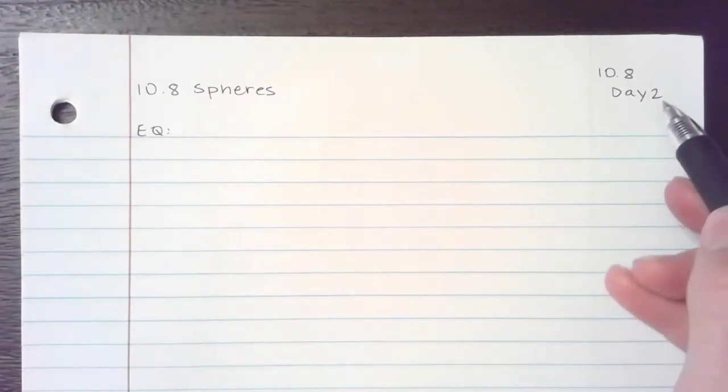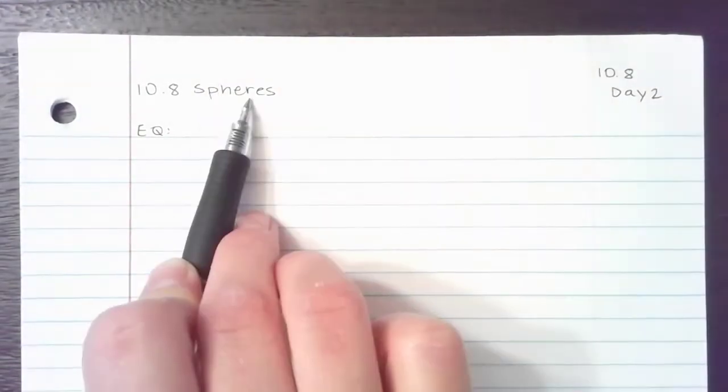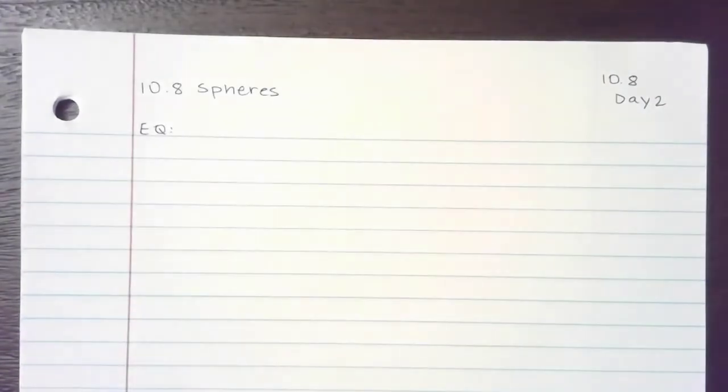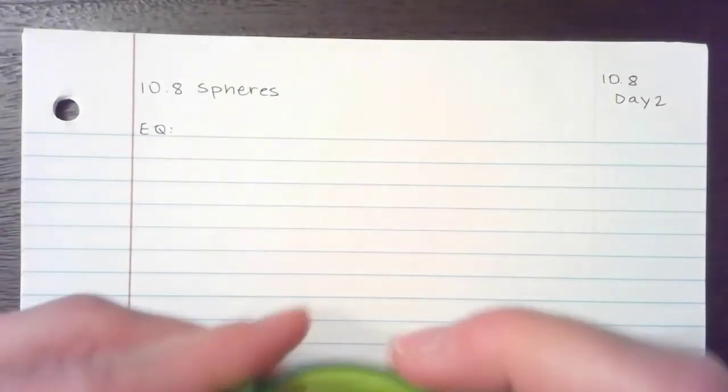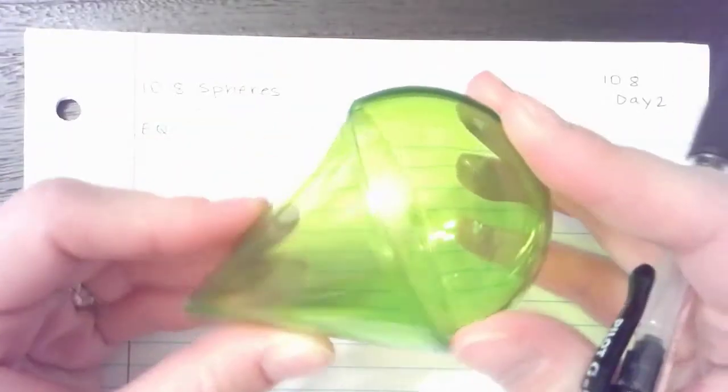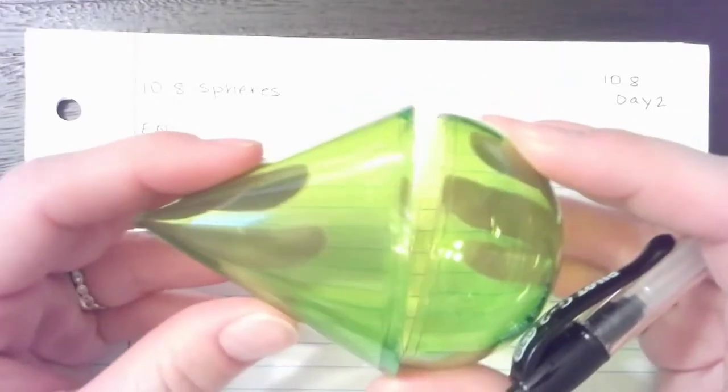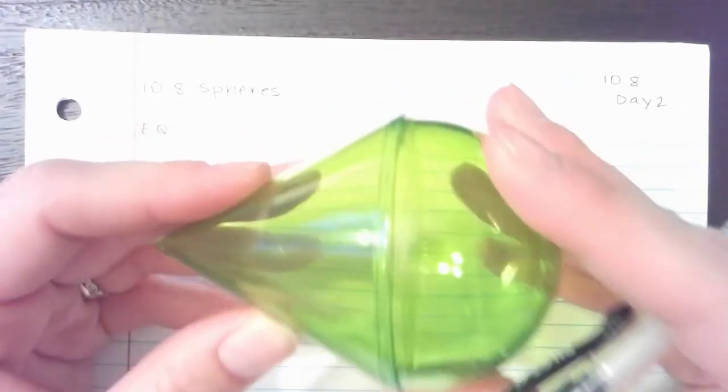Welcome back. Day 2. The only thing that makes today different is we are going to introduce composite figures that include spheres or hemispheres. So in this case, you have a composite figure, a cone, and a hemisphere. Let's learn how to find the volume and the surface area.